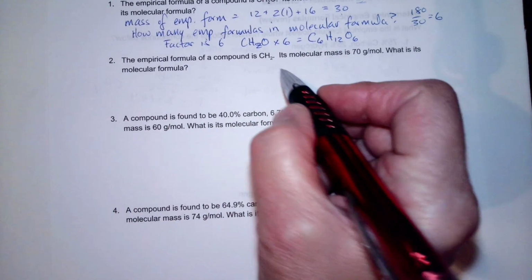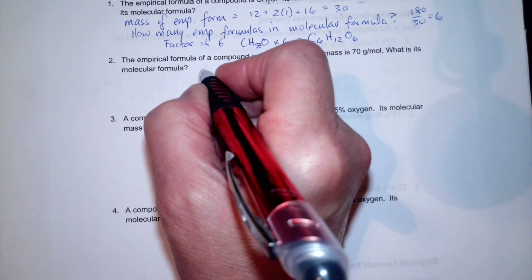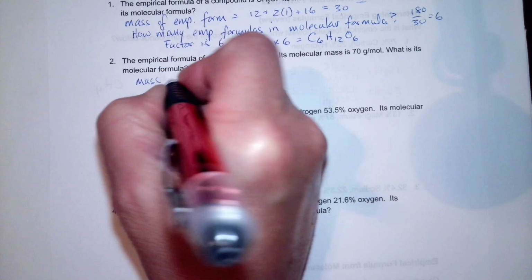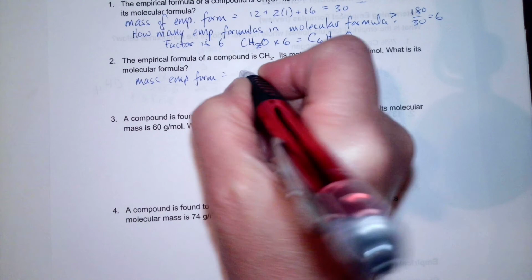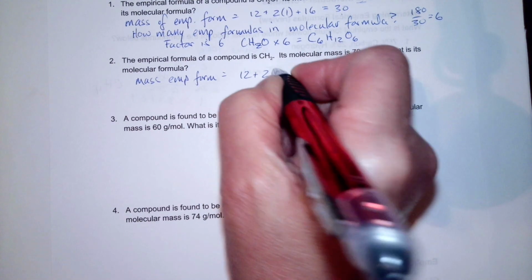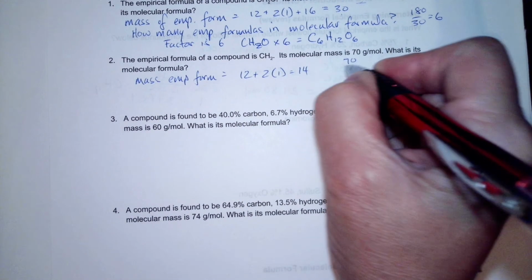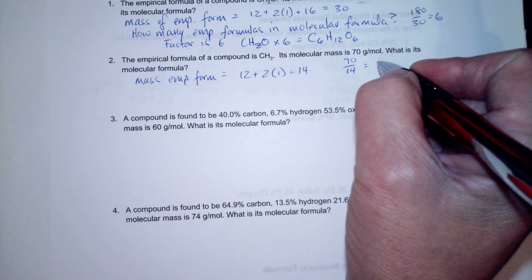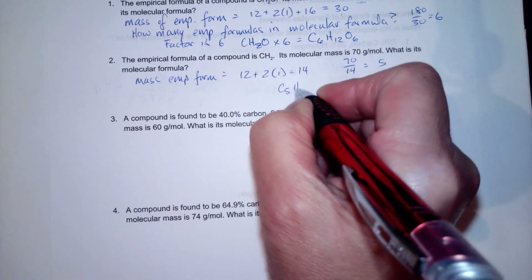The empirical formula of the compound is CH2, so the mass of the empirical formula equals 12 for the carbon plus 2 times 1, equals 14. 70 over 14 is 5, I think. So we have C5H10.